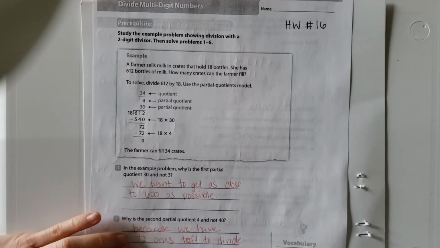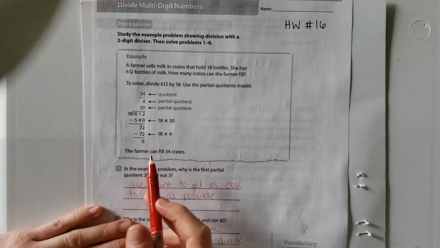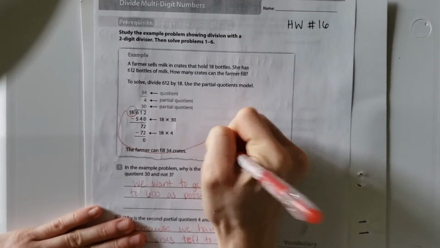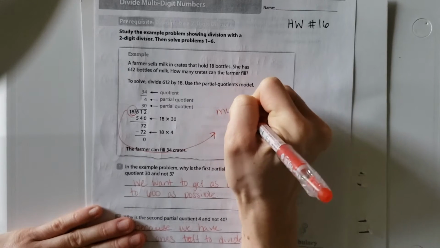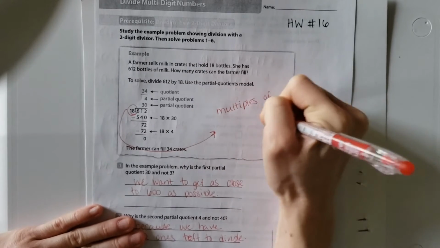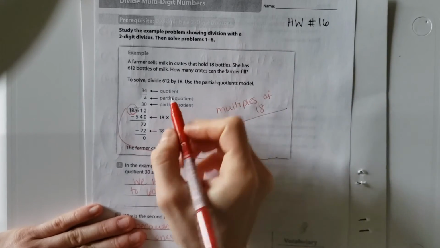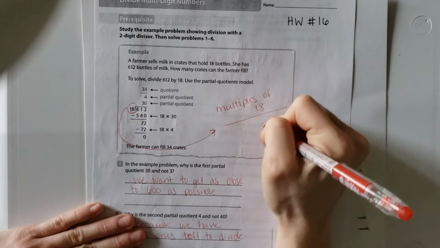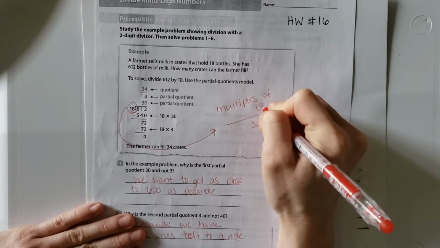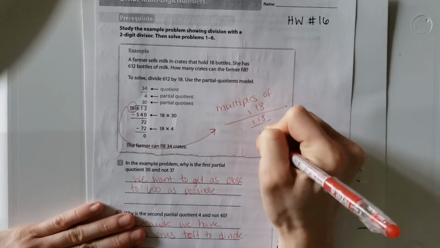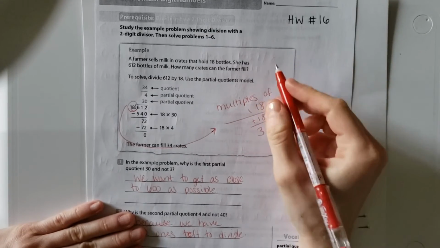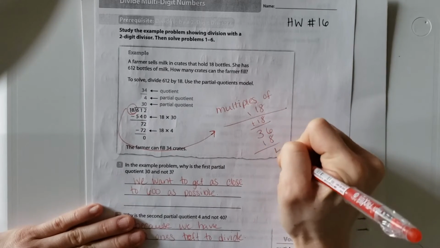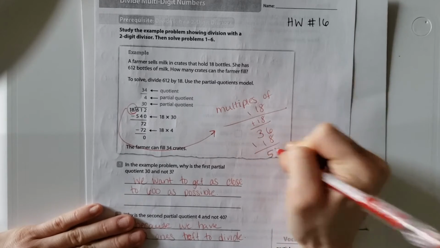My biggest tip for dealing with multi-digit dividing is basically to take your divisor and to make a list of multiples. That helps you to come up with your partial quotients much faster. So what I usually do is I do 18 plus another 18, which gives me 36. And then plus another 18, which is 54.